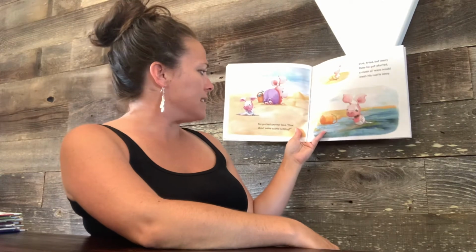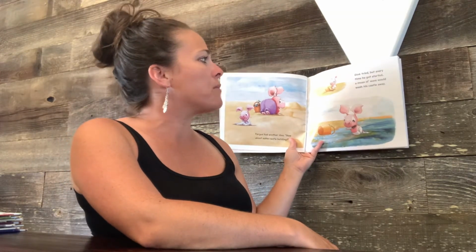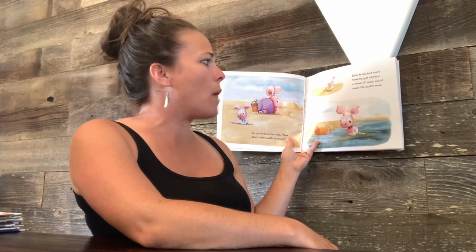Fergus had another idea. How about some castle building? Dink tried, but every time he got started, a mean old wave would wash his castle away.